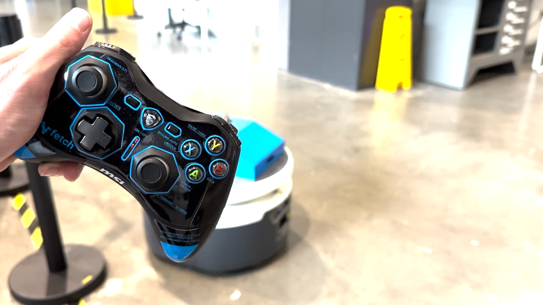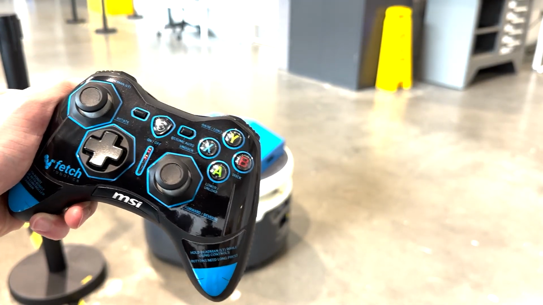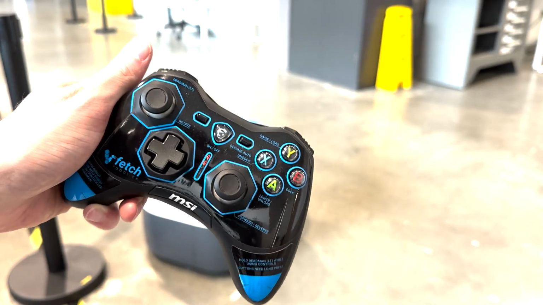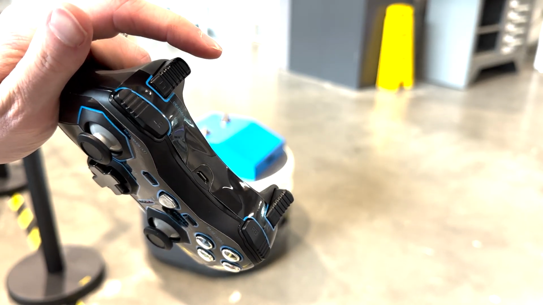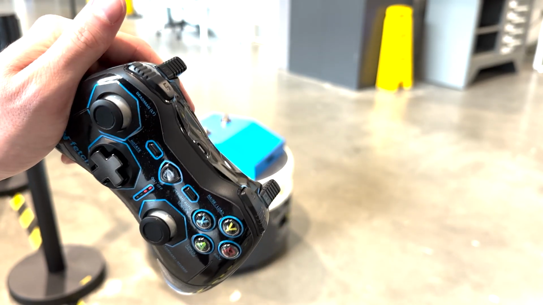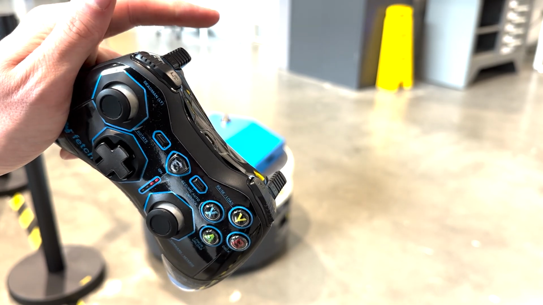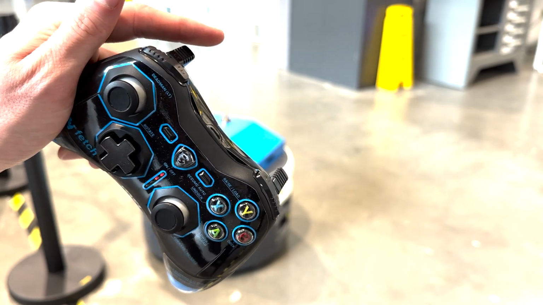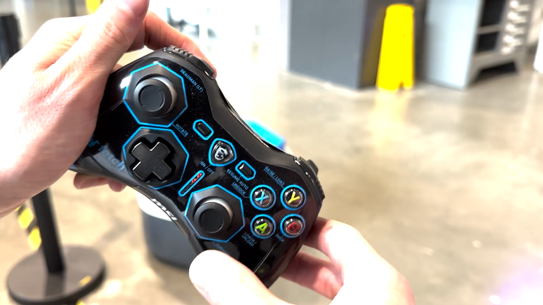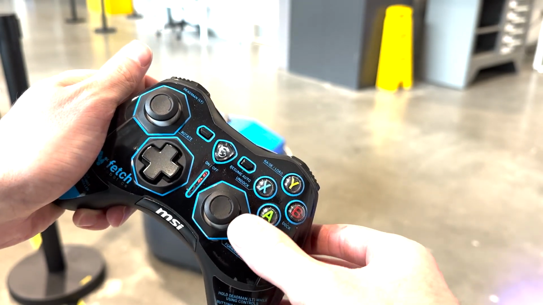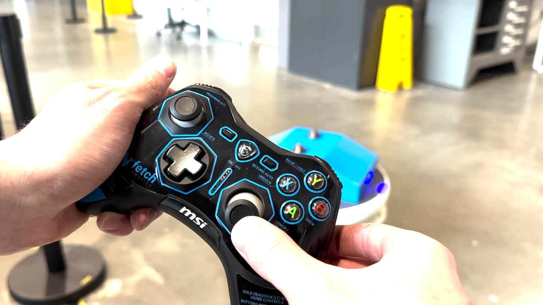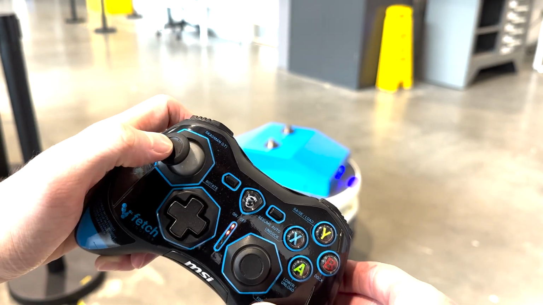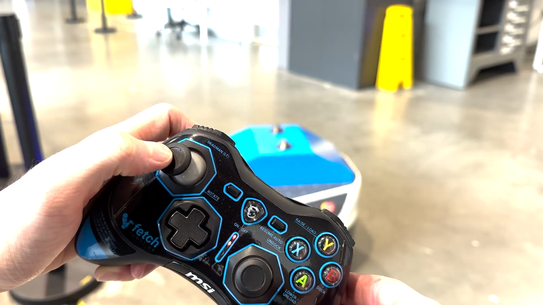Now all the buttons on the controller are labeled, which makes it super easy. The most important thing you need to know is the dead man switch. That is this trigger here on the left. You have to hold this down for the robot to move at all. If you don't have this trigger pulled down, the robot will not move. If you hold the trigger down and then hit this joystick here on the bottom right, this is the forward/reverse, the robot's going to move. And then you can rotate it using the top left joystick.